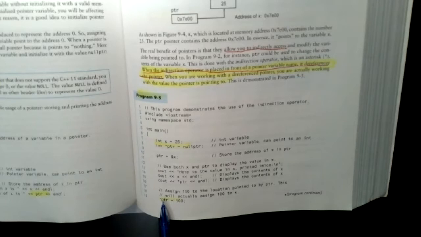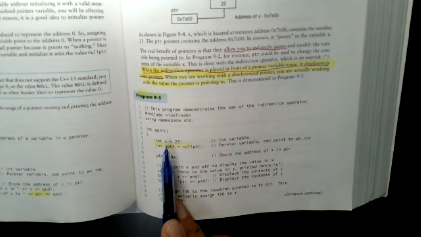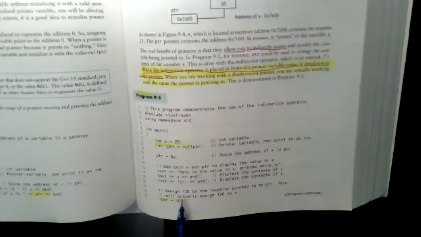Remember, pointer is the address. The asterisk is going to dereference it, which means go change the value at this address. This address is where x is. So this line of code is saying, hey, go change x to 100.